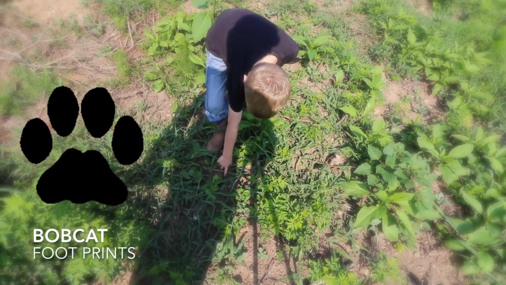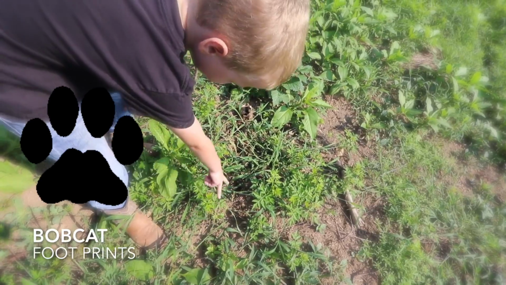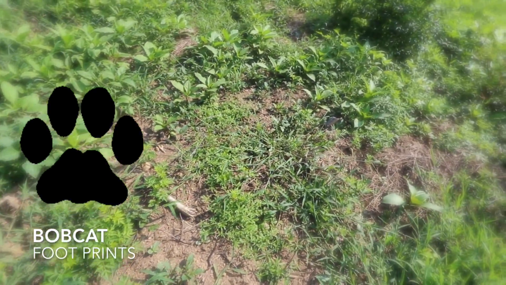That's a coyote. It looks like that's a coyote. Ooh, those are coyotes. No, I don't see the claws prominent in those.